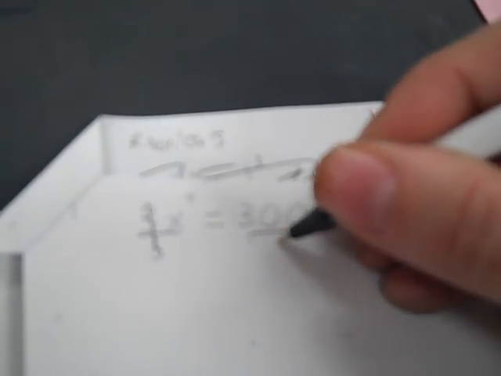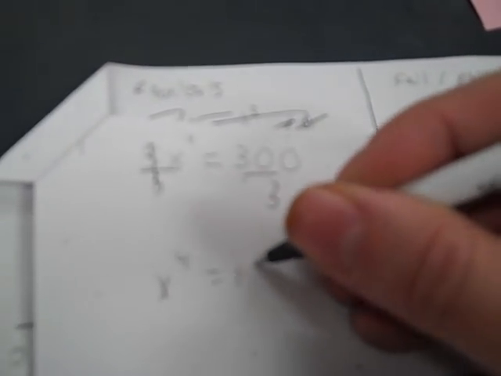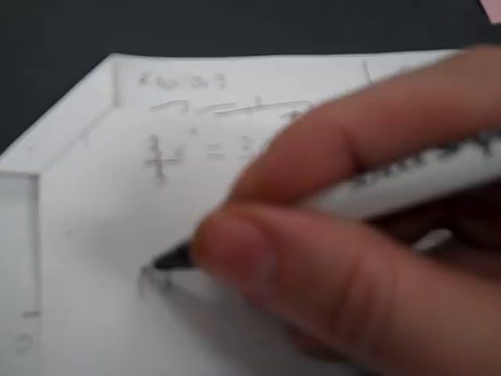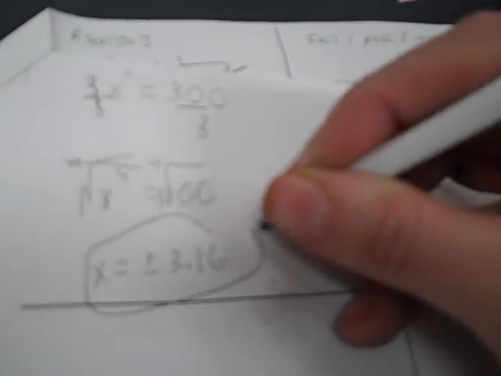Okay, the next one, now this time we don't have a root, we also don't have a parentheses, so we're not going to use q. I just need to clear that x to the 4th so I can do a fourth root, so I need to divide by 3, and x to the 4th is equal to 100. And then it's time to do a fourth root, like I said I was going to. Now, when I take the even root of a number, I need the plus or minus, okay? And to figure out what that is, I take 100 and raise it to the 1/4 power on my calculator, and that's 3.16. Okay, so that has two answers, positive 3.16 and negative 3.16.